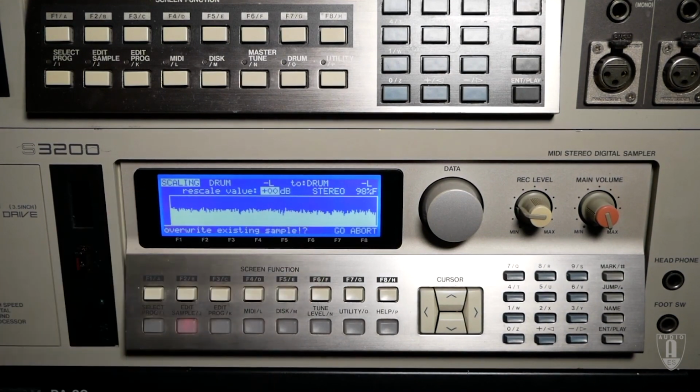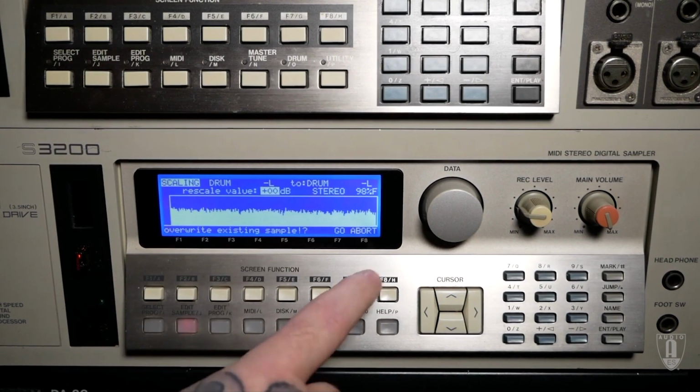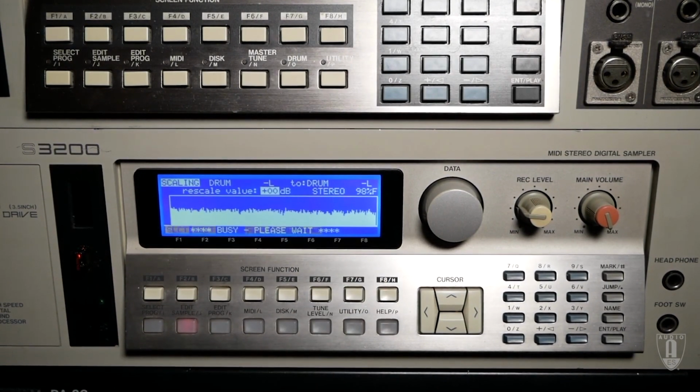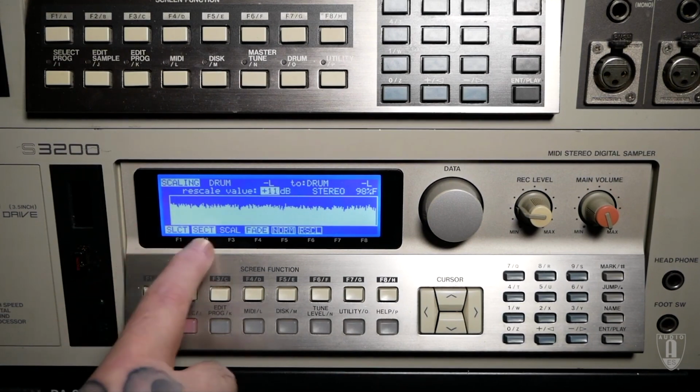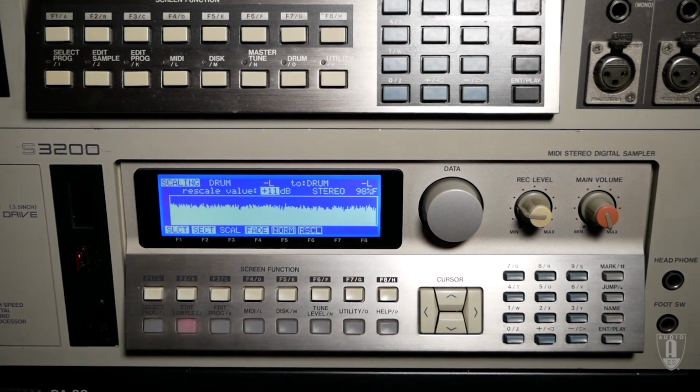It asks me if I want to overwrite the existing sample. Yes. And it's now normalized the sample. Basically what it's done is it's increased the sampler's gain, or at least the sample there, so that the loudest parts are hitting the limits of the sampler's headroom.